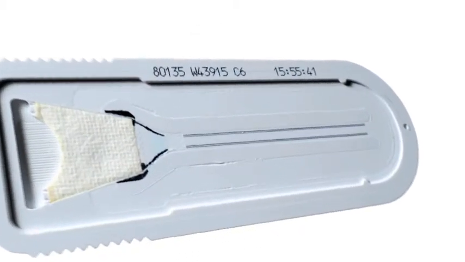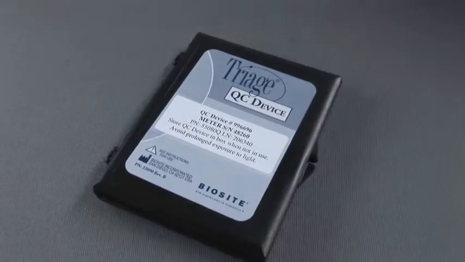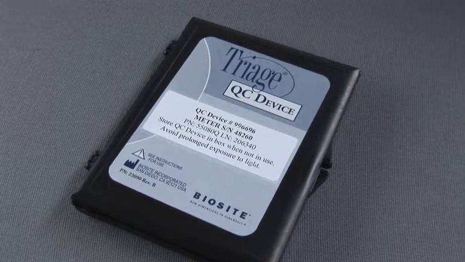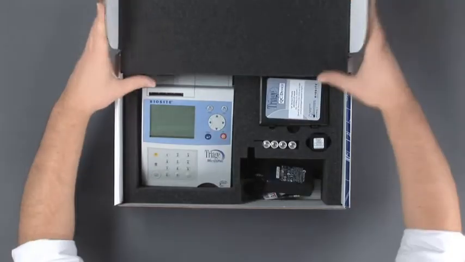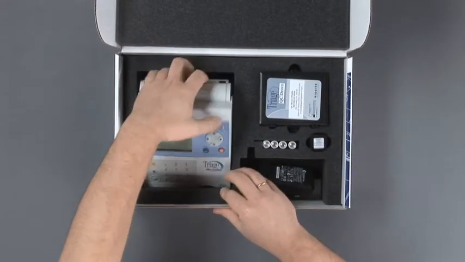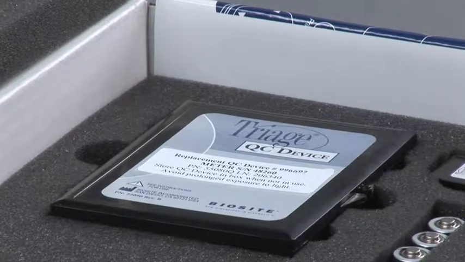Triage MeterPro QC. As discussed earlier, the Triage devices have built-in controls on every device that are performed each and every time you run a patient sample. In addition to the internal controls, you will need to perform the QC device to verify the performance of your meter. Each meter you receive from Inverness Medical will have its own QC device.